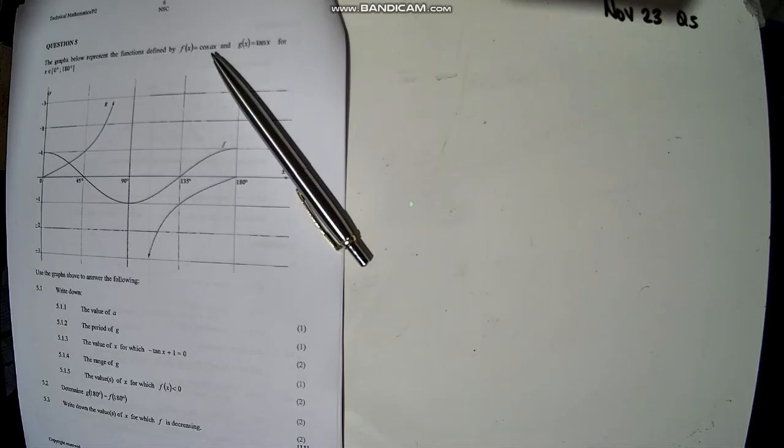So in this video, we are working with question 5. The first question says f of x is equal to cos ax. And it's asking in 5.1.1 the value of a. So we have to look at that graph, the cosine graph.